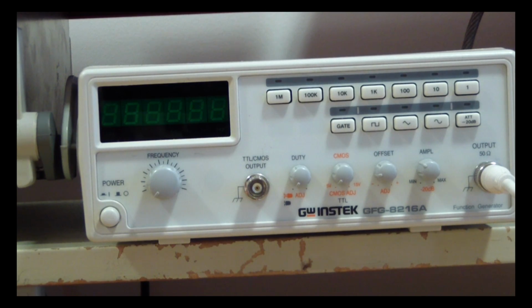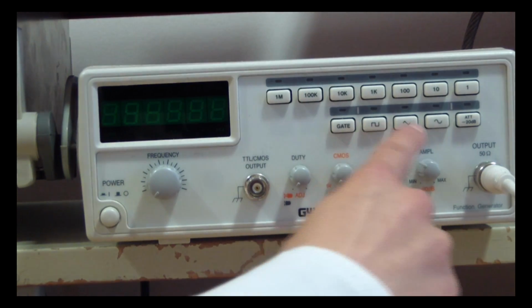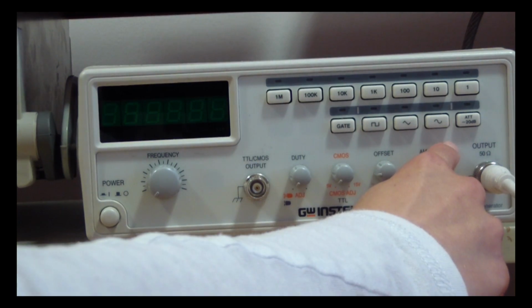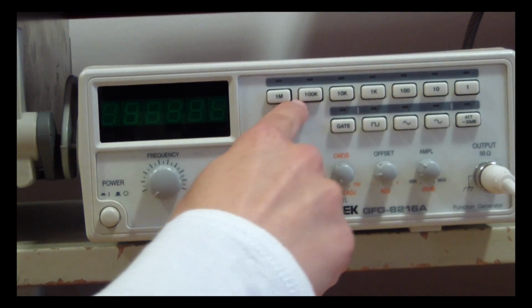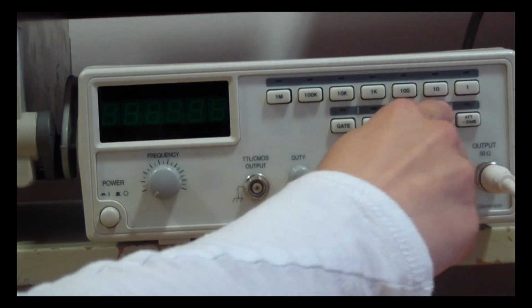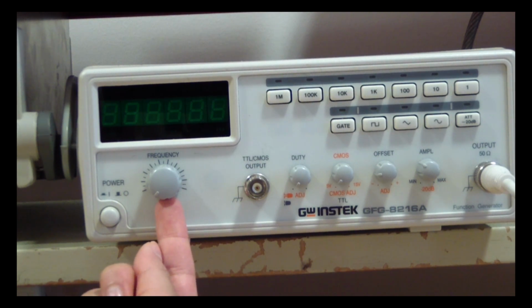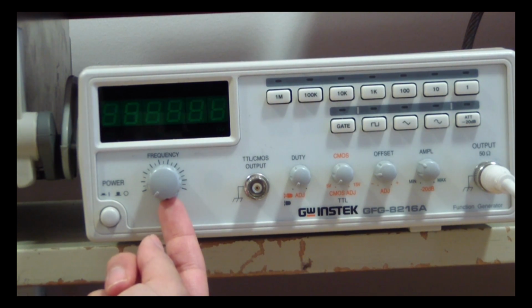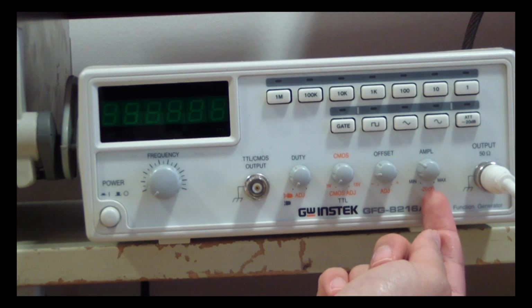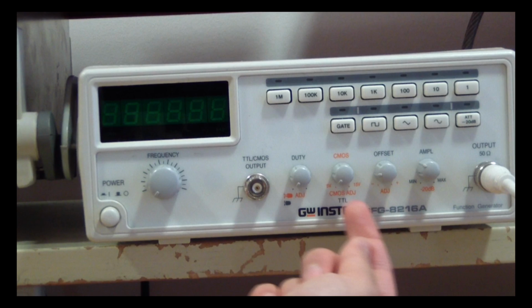Here we have our output function selector: square, triangle, and sinusoidal. Above that, we have the frequency selector to select the frequency range that we want. This big knob adjusts the frequency to exactly the frequency that we wish to have. We also have our output amplitude controller and DC offset button as well.